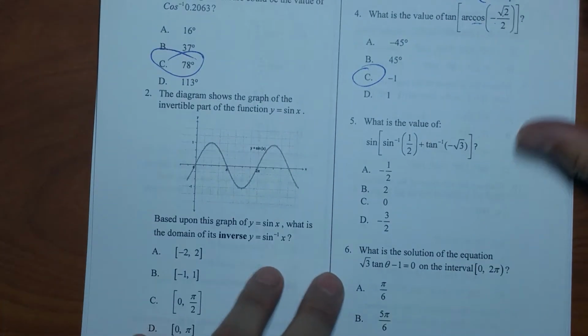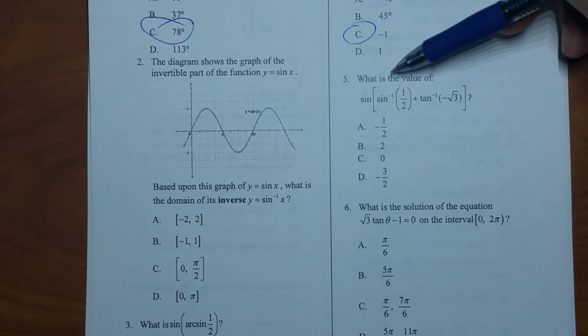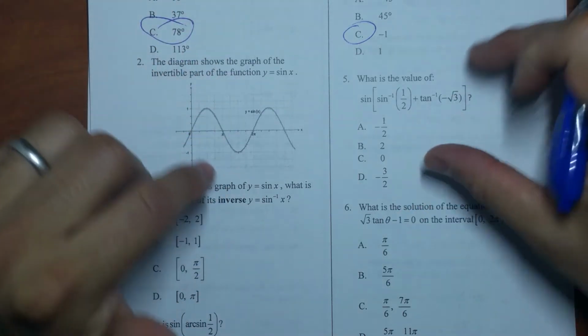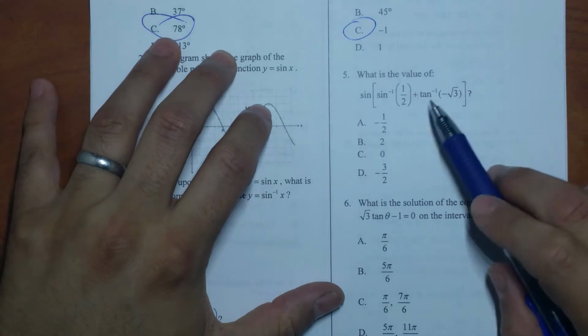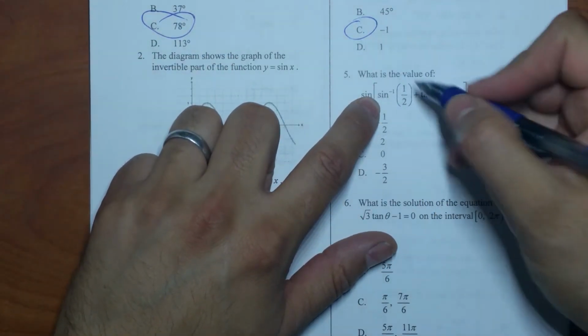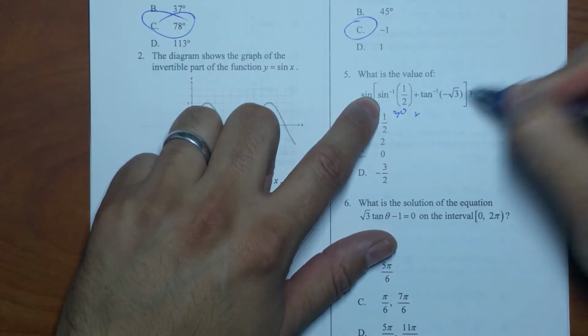All right, so the next one is number 5. So on number 5, what's the value of this one right here? Now, I'm going to show you how to put it in the calculator. So some of these are a little bit more complicated. So yes, you would do it the same thing. So what is sine 1/2? This one right here is going to be 30 plus inverse tangent of this.